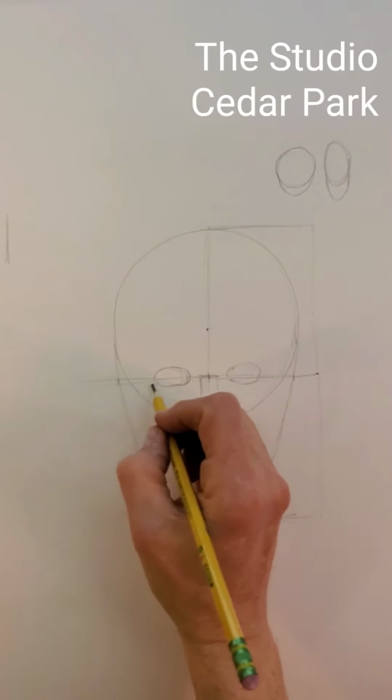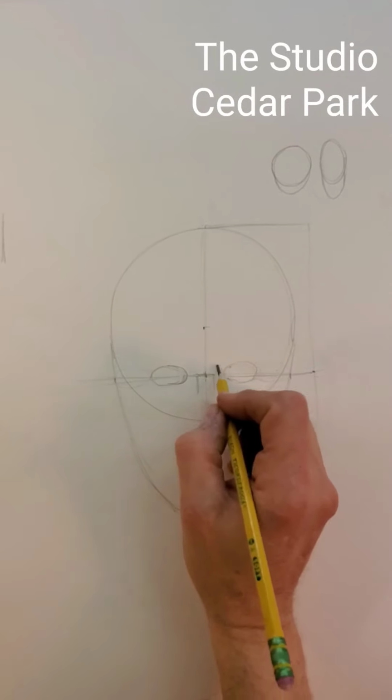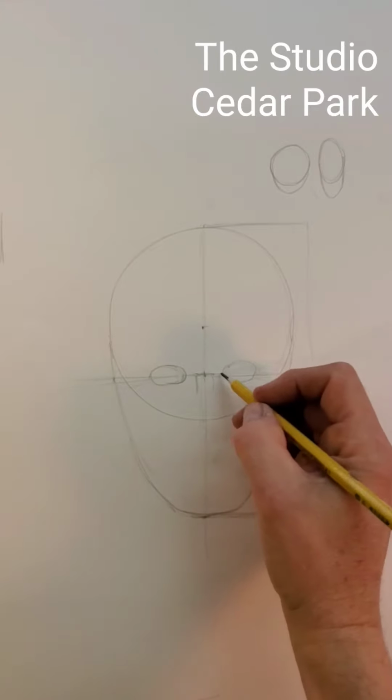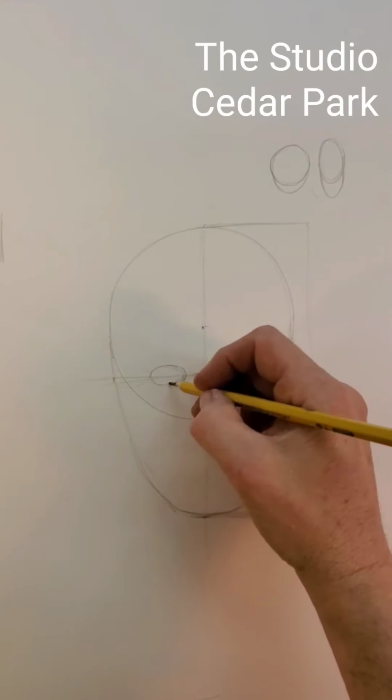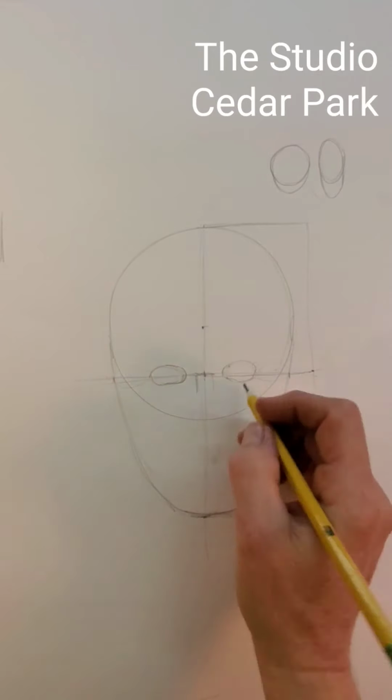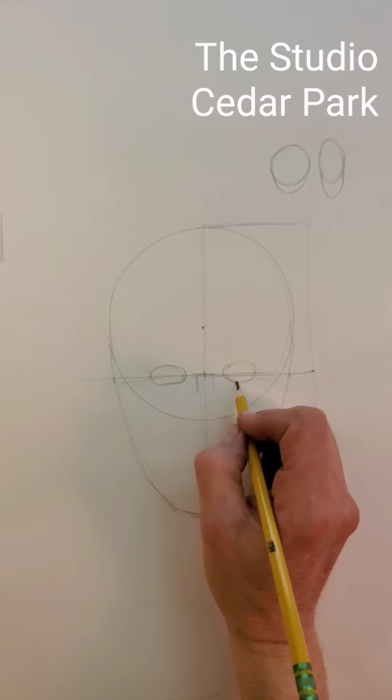Now, because it's fifths, we can fit another one there, we can fit another one over here, and we can fit another one in between the eyes. So most people have a space in between their eyes equal to the length of their eye. All right. And you can see that that line is going right through the middle of that oval.